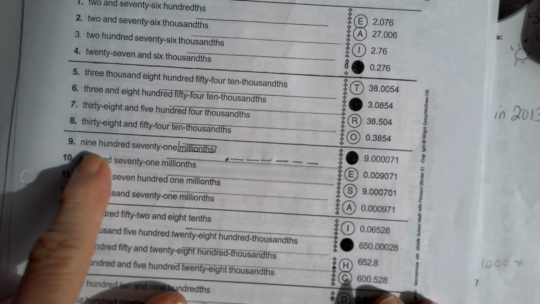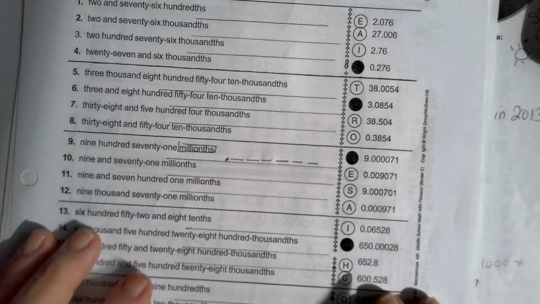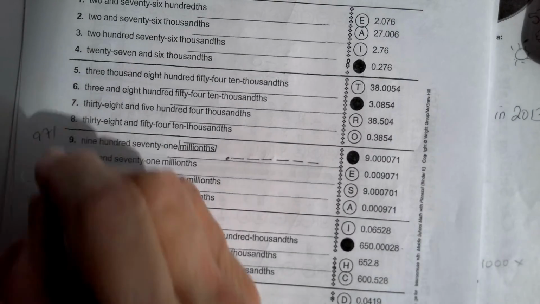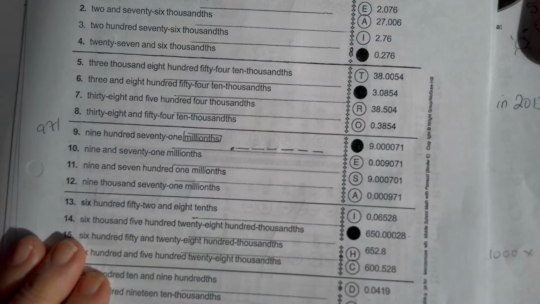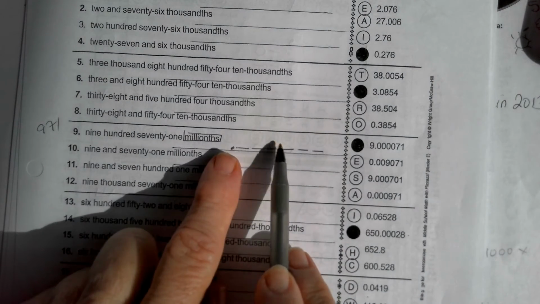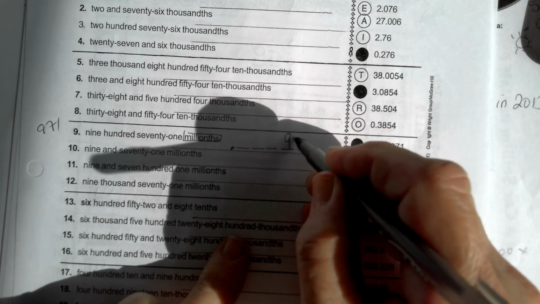So now I just need to read, and it makes this a little bit smaller. 971. Okay, where would I put that 971? Do I put it at the beginning or at the end? At the end, because remember, if I put it here and I add a bunch of zeros, it's going to be 971 thousandths. So I have to put it at the end.